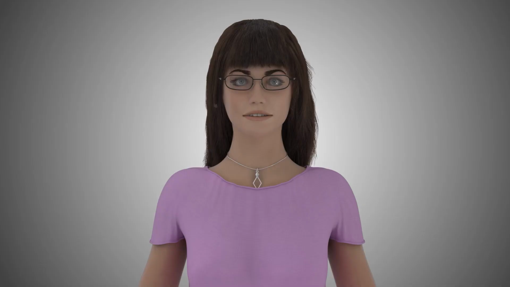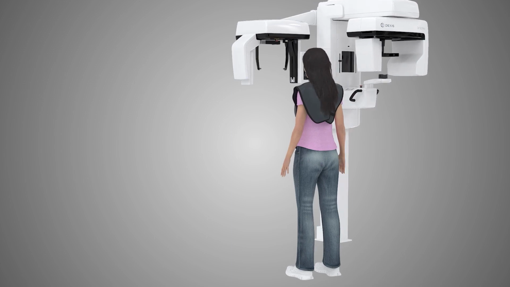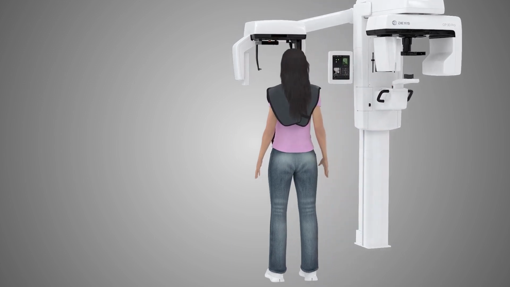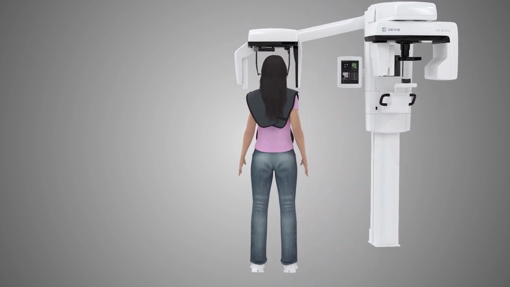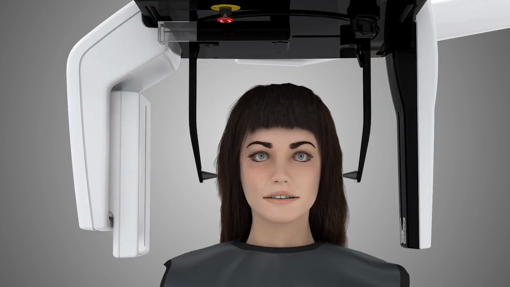Ask the patient to remove any metal artifacts, including glasses, earrings, necklaces, hairpins, or other removable appliances from the shoulders and above. Properly place a protective lead apron over the patient in accordance with local safety regulations and guidelines. Ask the patient to stand as straight and tall as possible in front of the cephalostat head. Adjust the unit height so it is slightly higher than the top of the patient's head using the up-down arrows on the positioning panel.